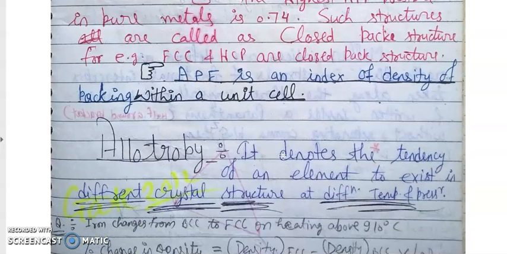Now next is allotropy. This definition you have heard in your chemistry as well, and it is quite important from your exam point of view. Allotropy denotes the tendency of an element to exist in different crystal structures at different temperature and pressure. Meaning at different temperature and pressure, some elements will exist in different crystal structures. That is called allotropy. Similarly there is also a term called isomerism, which we are not going to discuss here. You can recall it from your 12th science book.